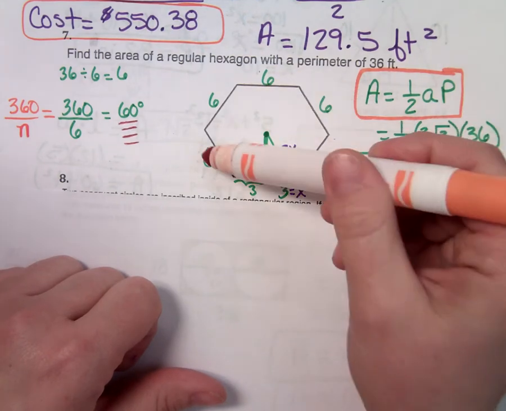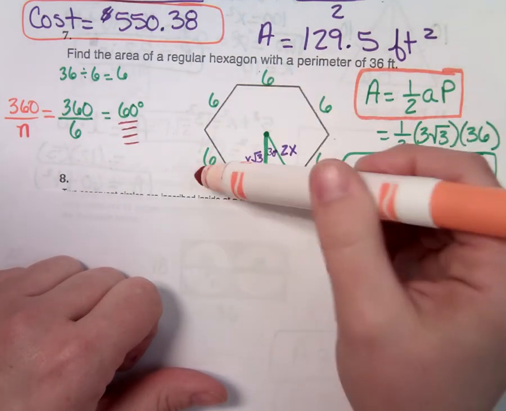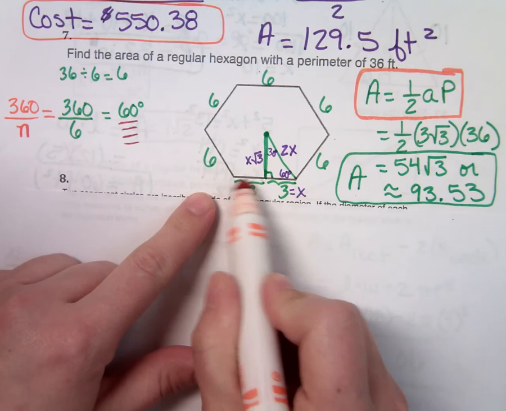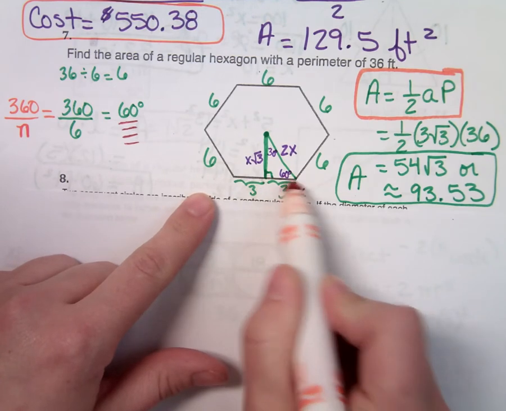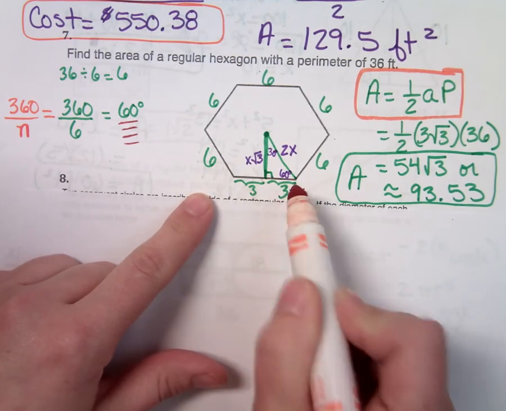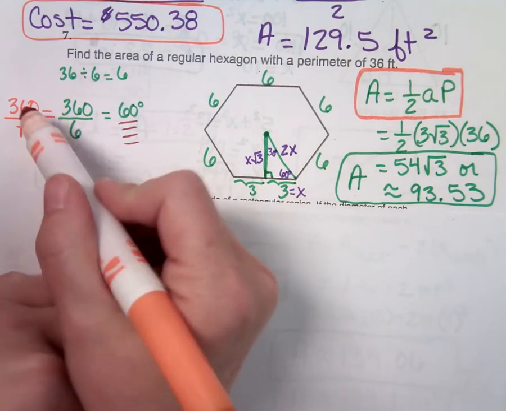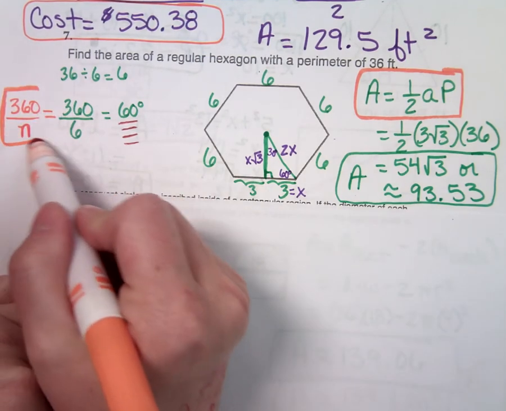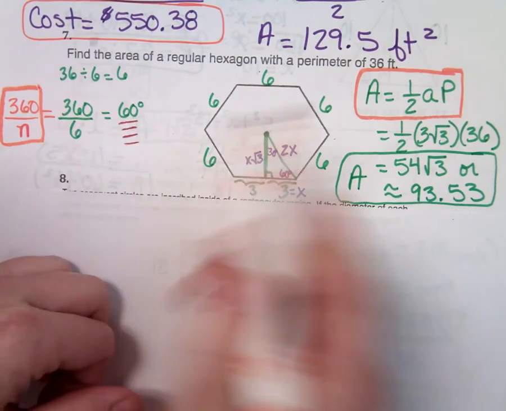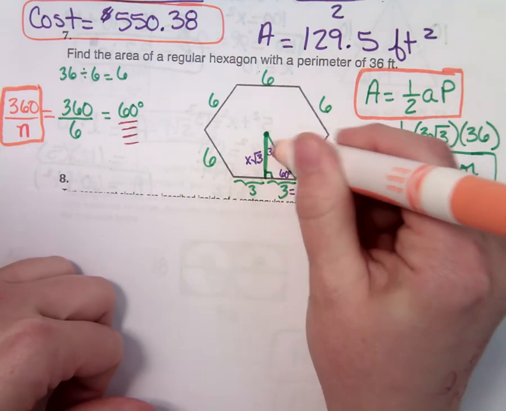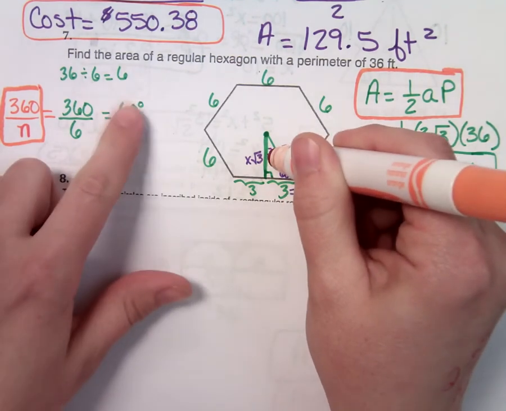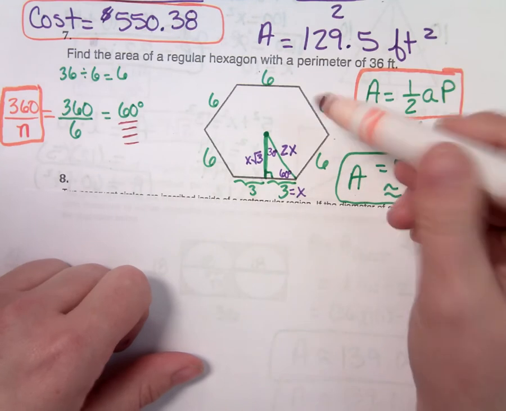So if the perimeter is 36, that means every side must be 6. So that's how I knew this piece was a 3 and this piece was a 3, because the whole side's a 6. Then I did my 360 divided by n. I got 60, so then that's how I knew that this one was 30. It's always half the amount of your central angle.